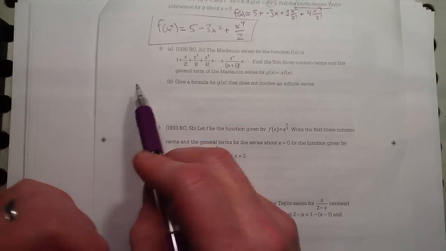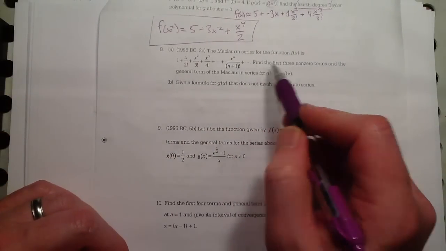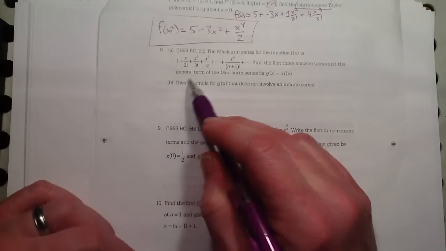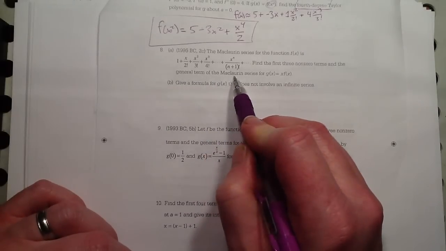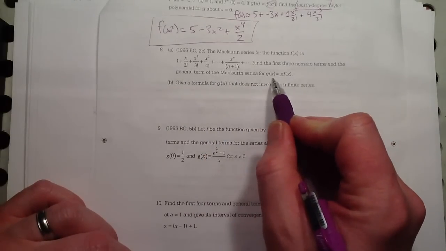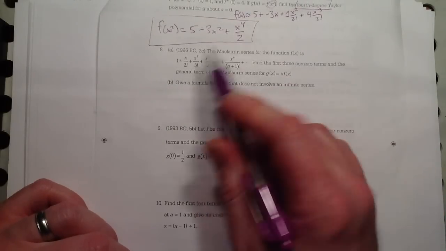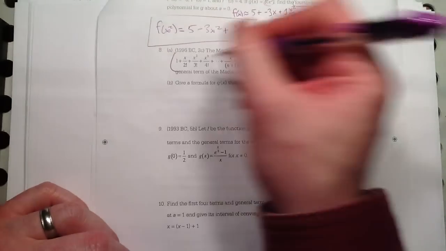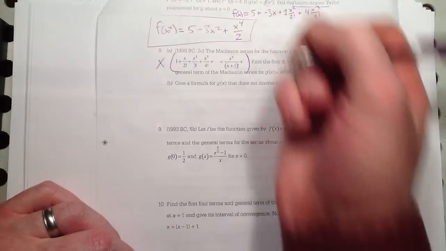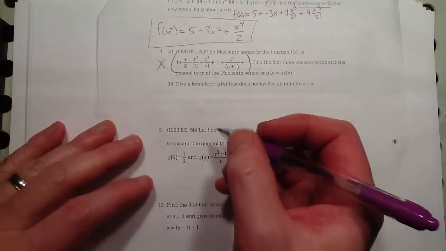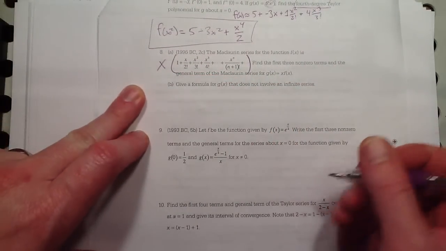It looks like it's not far off from that one. Find the first 3 non-zero terms and the general term of the Maclaurin series g of x, which is x times this one. Well, if you want to take that one and multiply it by x, that should be easy enough. We just have to distribute the x through.